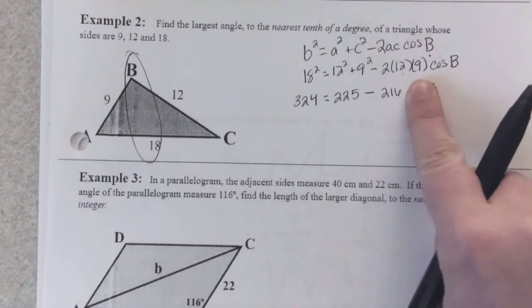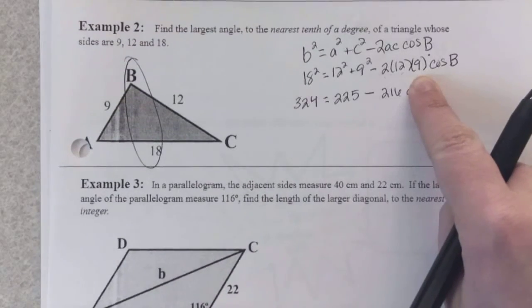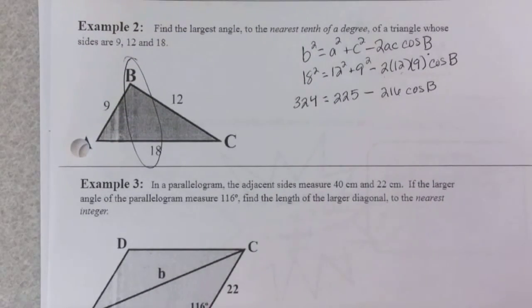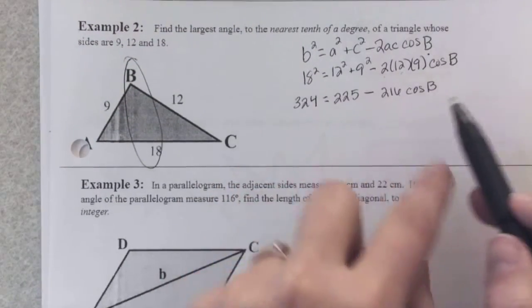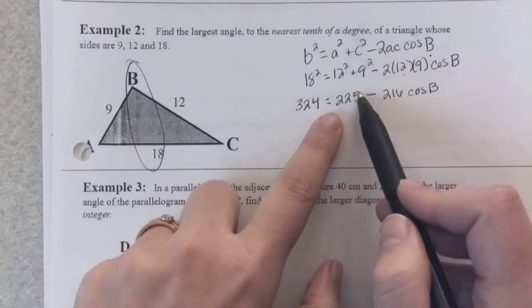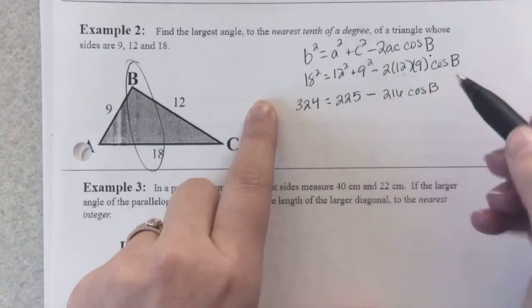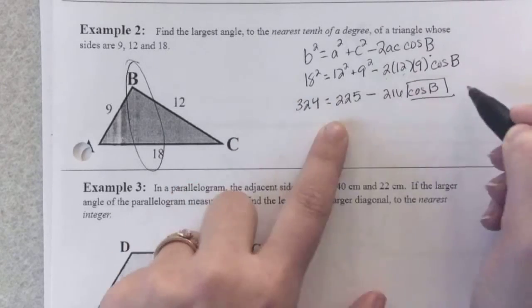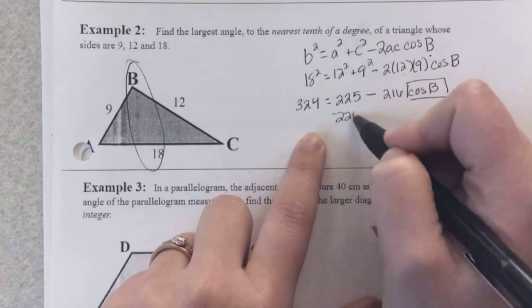Now, if this were just an equation, and instead of cosine of B you just had an x, you would probably be able to solve for x with no problems. But kids see the cosine of B, and it just kind of makes them uncomfortable because it's a word. But it's just a variable that we're solving for. So let's do our algebra. I want to move my 225 over. I'm trying to get this guy alone.